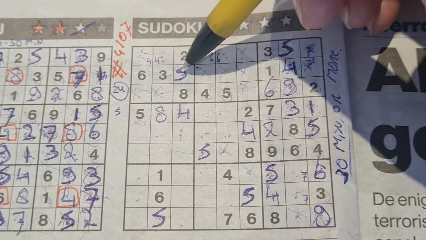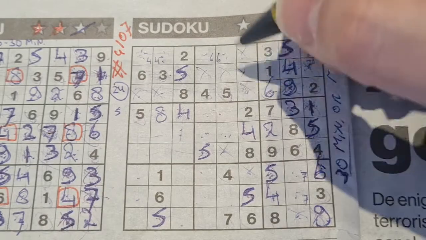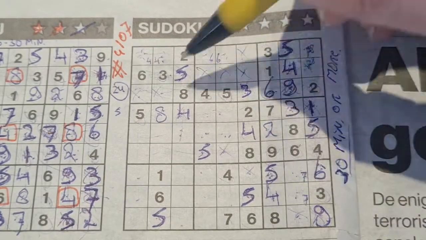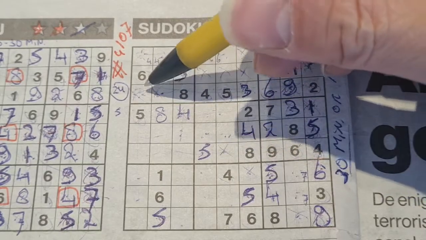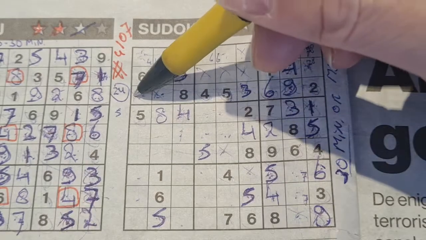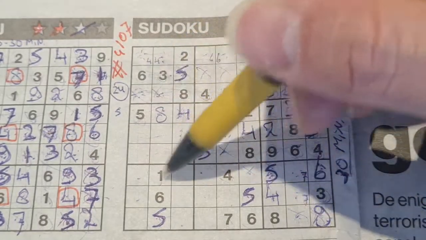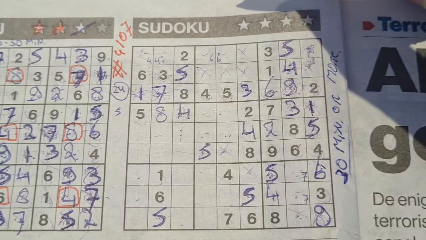3 in this row, first row, 3 in the second row, so the third row. Only place left for the 3 should be there. 2 numbers left in the third row. 1 is missing, 2, 3, 4, 5, 6, and the 7 is missing. 1 and 7. We see here 1 and 1 there. 1 should be here, the 7 goes there.